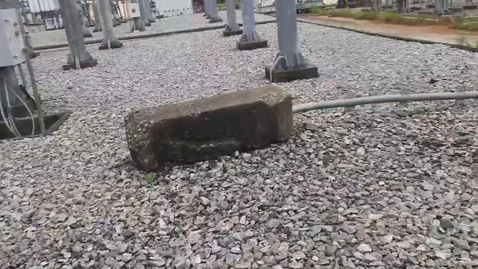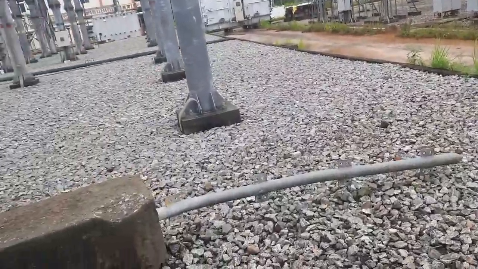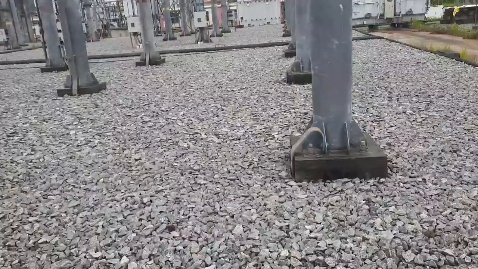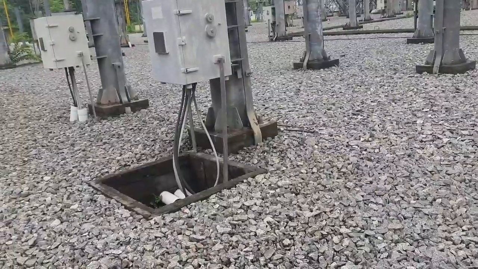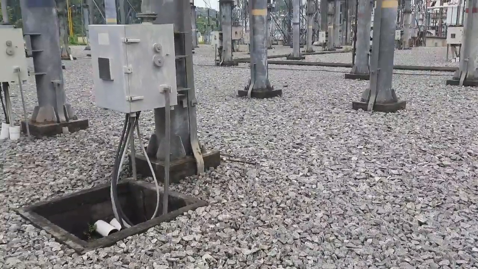It looks good and aesthetic when you look from the top. It has lots of advantages. So just like in our substation, you can use it for your compound also, your house premises.